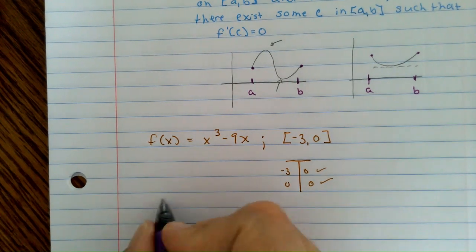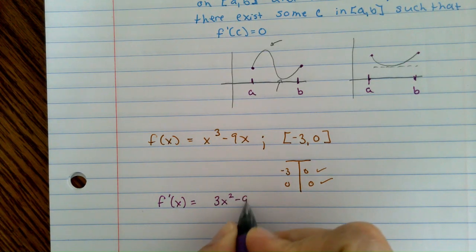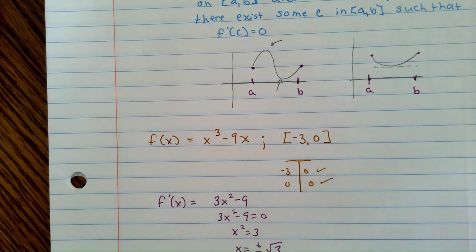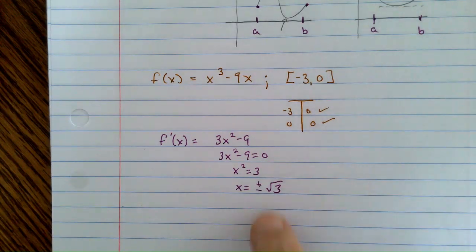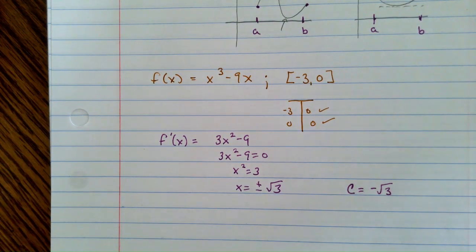So we'll derive it and set it equal to 0. So x squared would be 3, so x would equal plus or minus the square root of 3, but we're on an interval between -3 and 0, so the c value would be at -square root of 3. That is where the derivative would happen to have a local minimum from a previous video that I did. Okay? Or a local maximum, right?